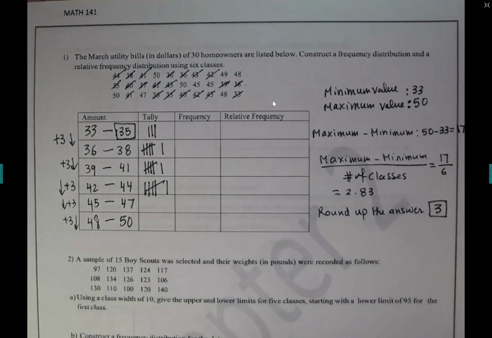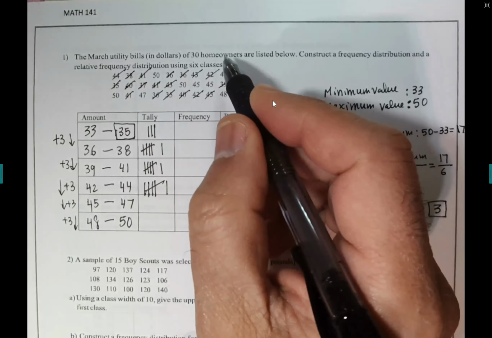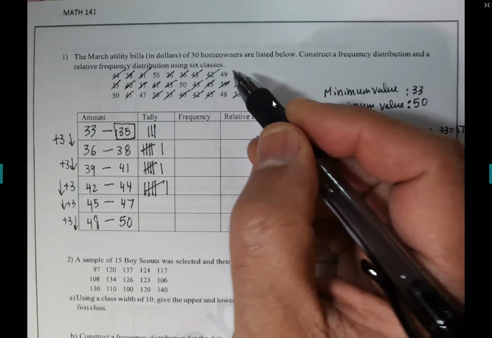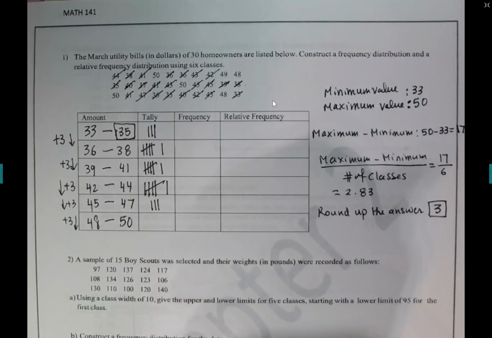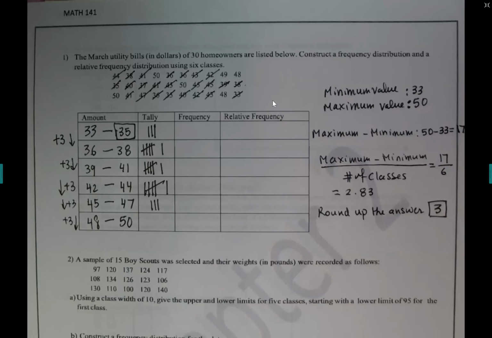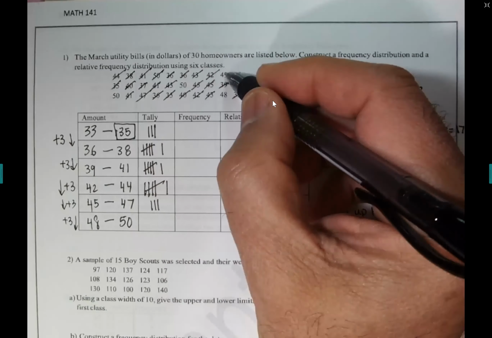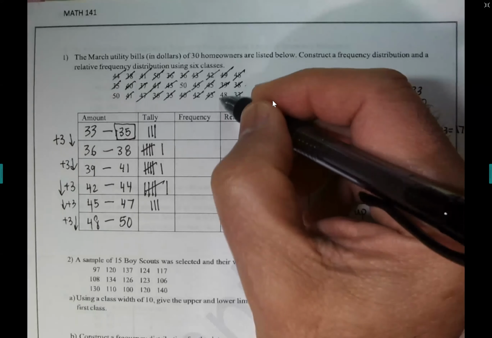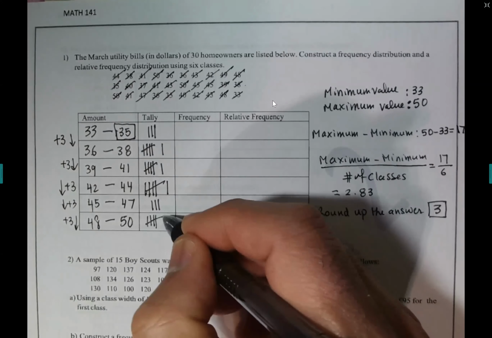45 to 47. What do we have here? 45 to 47, guys. 1, 2, 3. And then 48 to 50. 1, 2, 3, 4, 5, 6. And that takes care of the entire data set.